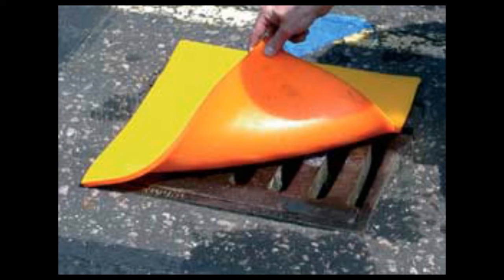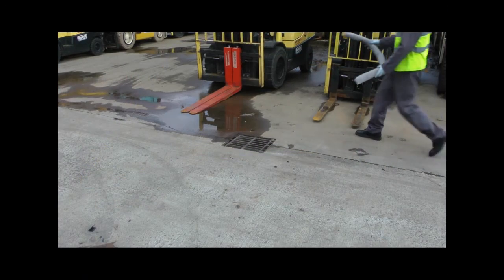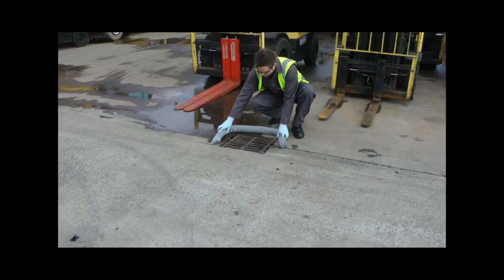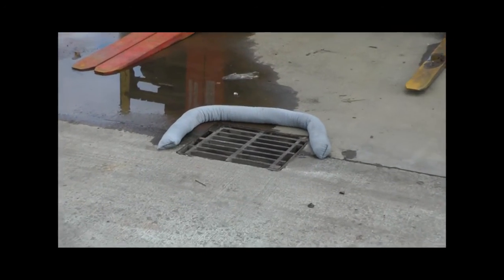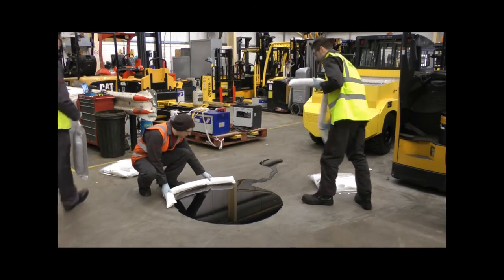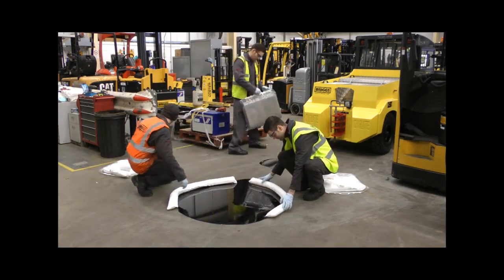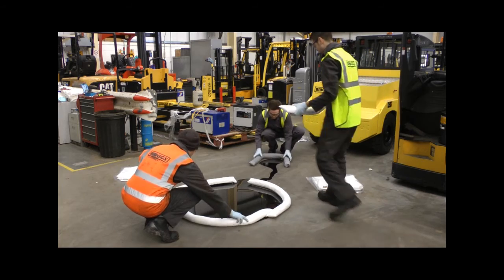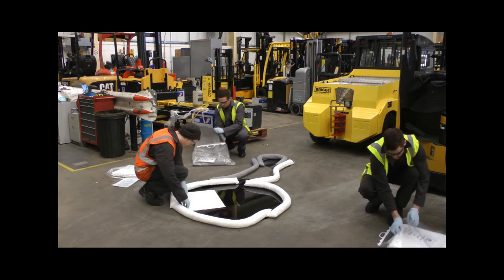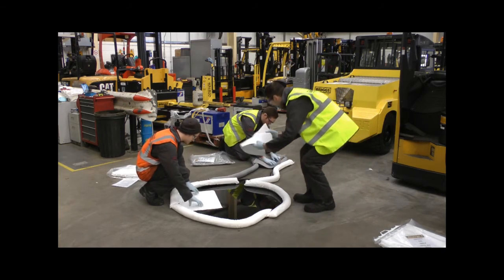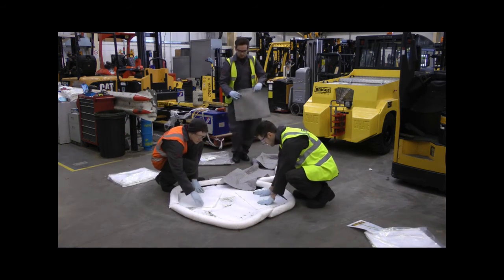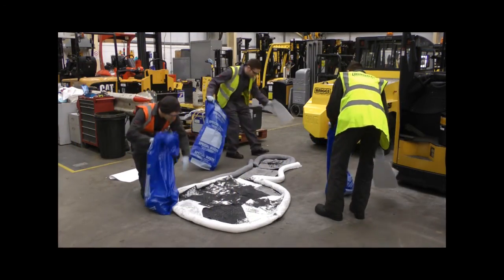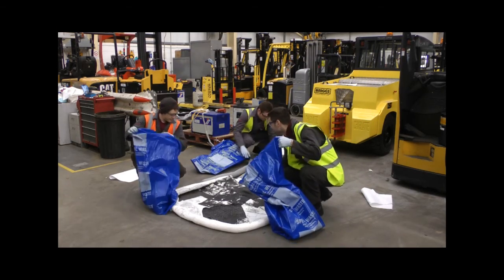Where there is a risk of the spill reaching a drain, you must quickly fit drain covers if they are available. If dedicated drain covers are not available, use spill booms to prevent the flow from reaching the drain. Next, you need to stop the spill from spreading. This can be achieved by using spill booms to surround the spill and create a reservoir. Next, you must use absorbent granules or pads to soak up the spill in the same way as was described before. Once the liquid has been absorbed, dispose of the absorbent materials as hazardous waste.